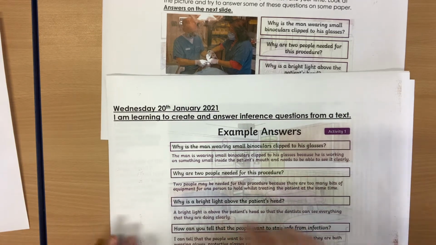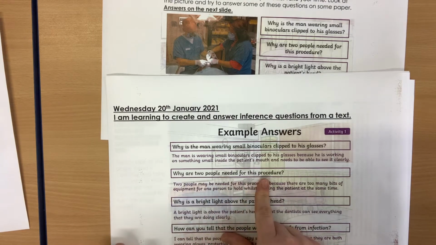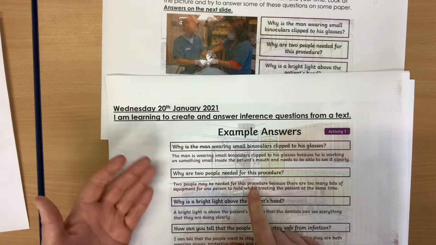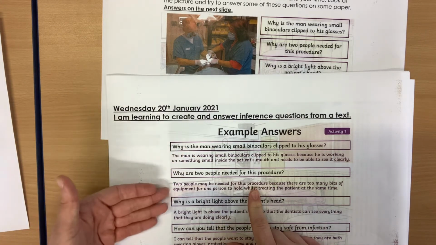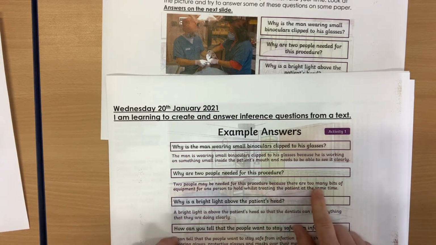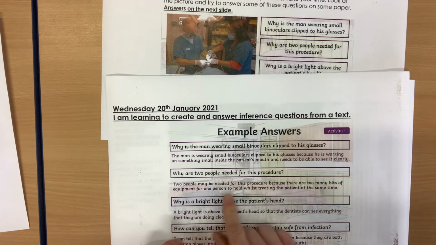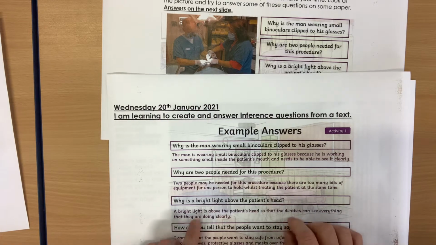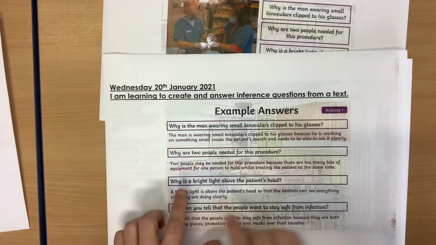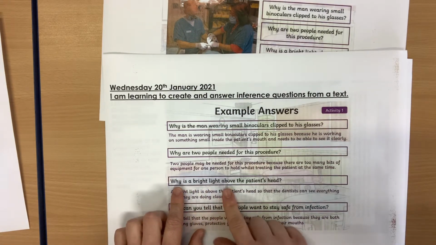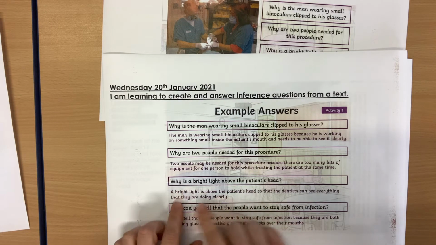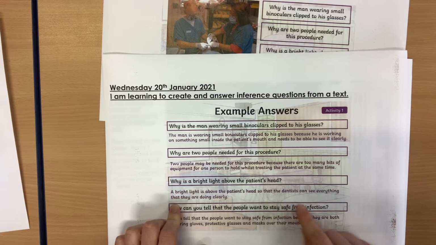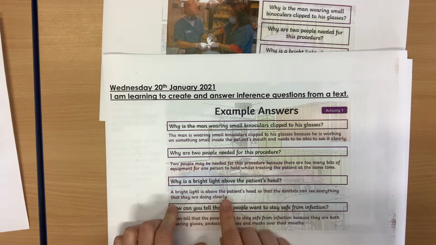Question number 2. Why are two people needed for this procedure? Two people may be needed for this procedure, again, part of the question in our answer, because there are too many bits of equipment for one person to hold whilst treating the patient at the same time. Question number 3, why is a bright light above the patient's head? A bright light is above the patient's head so that the dentist can see everything that they are doing clearly.